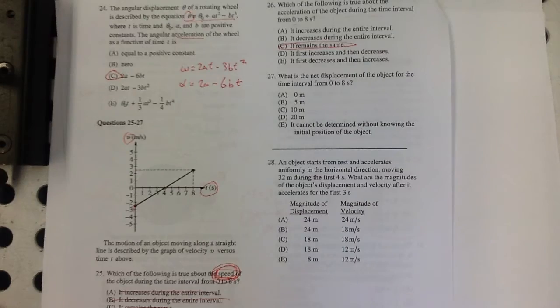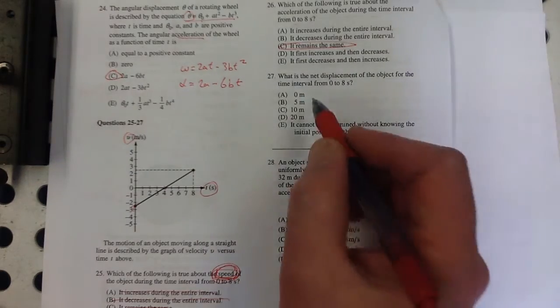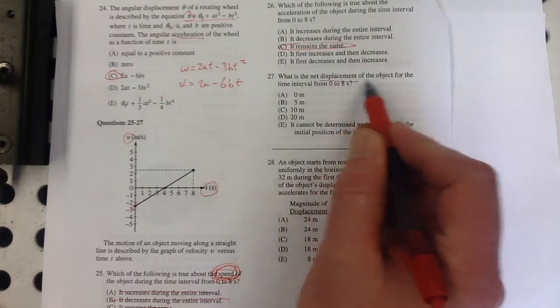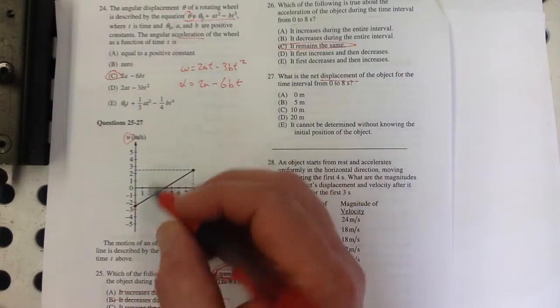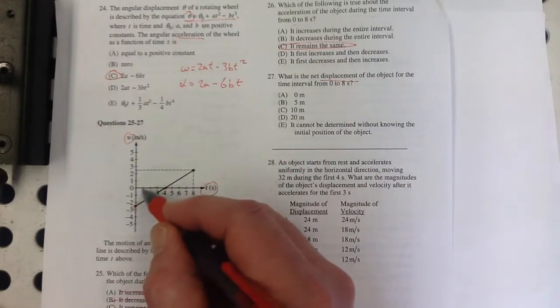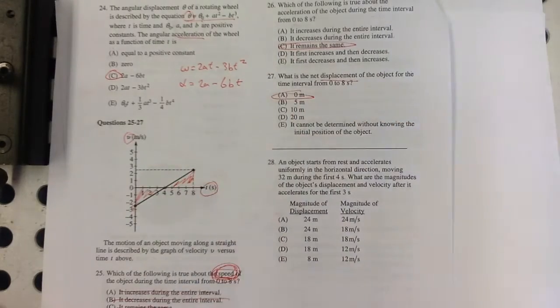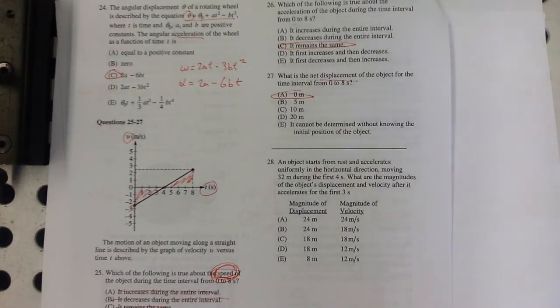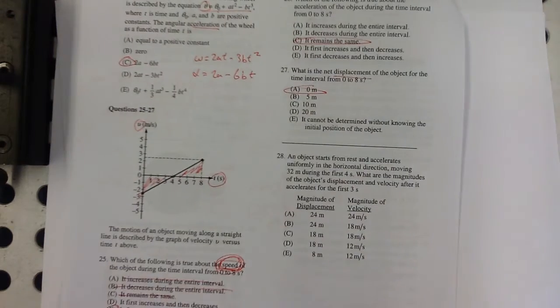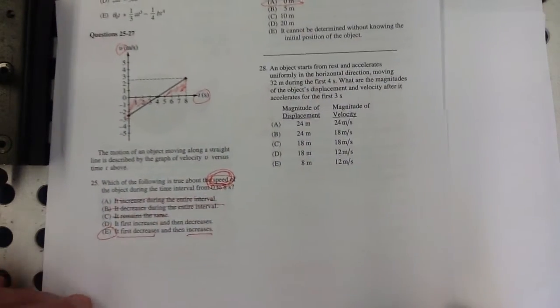Right? Number 27. What is the net displacement of the object? Well, displacement is area. So from 0 to 8, I have this negative bit and this positive bit, so the net displacement is 0. Wow, that was easy.